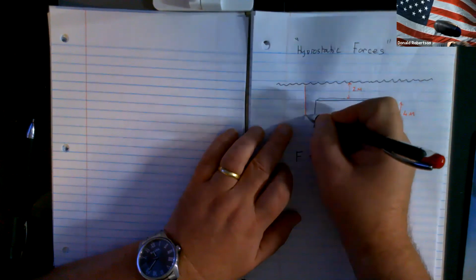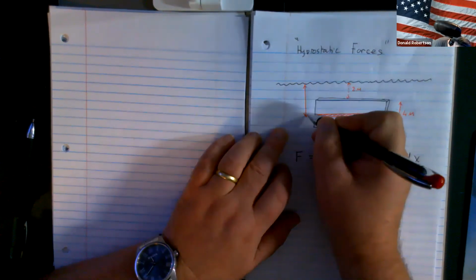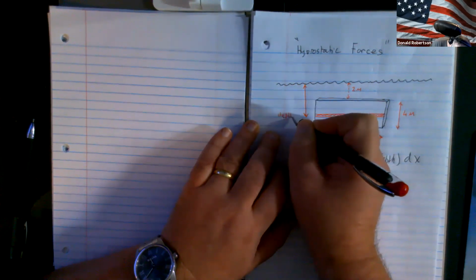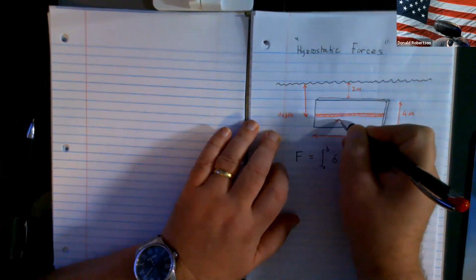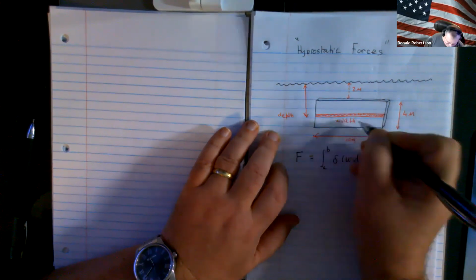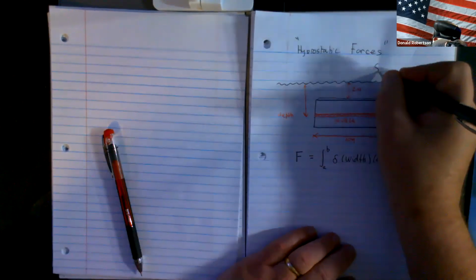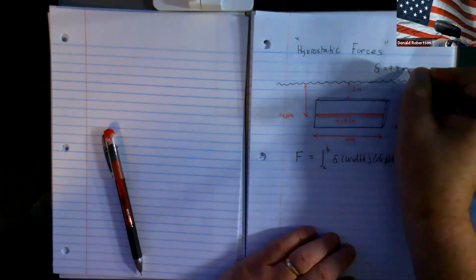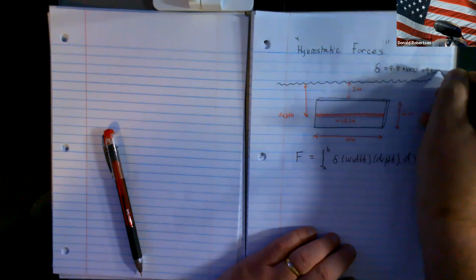The distance from the water surface to there is going to be called the depth, and the distance from here to here is going to be called the width. And so who is delta? Delta is 9.8 times 1,000, which is 9,800.